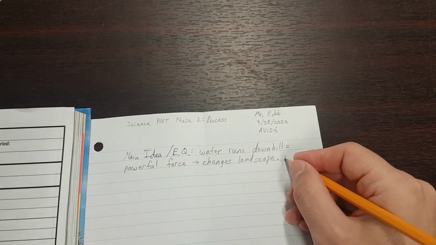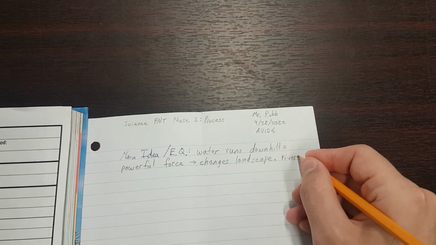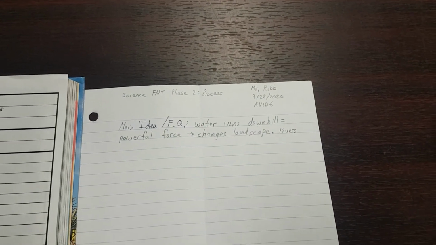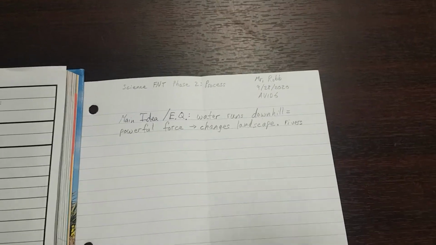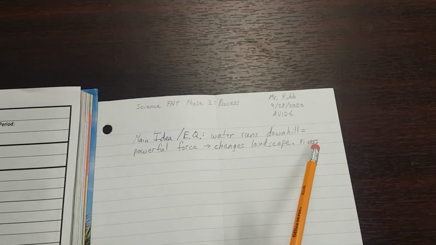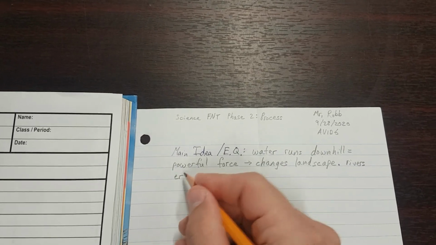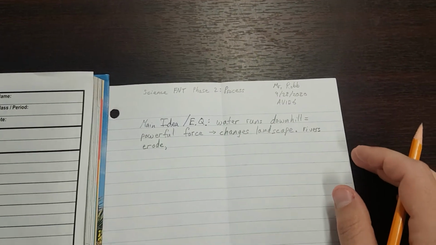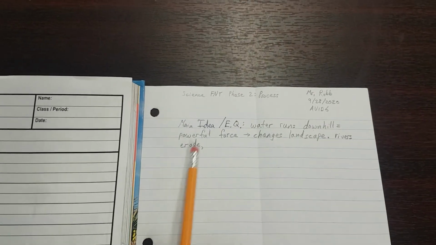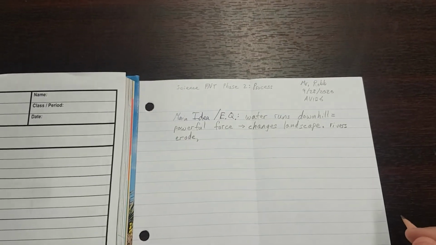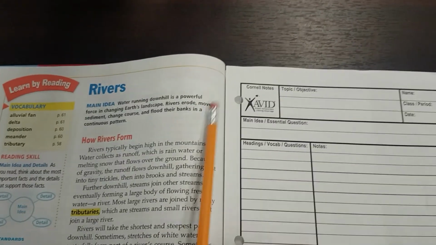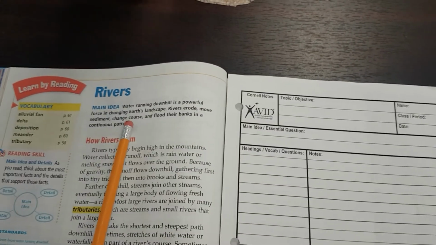Rivers, RIVERS. Notice I'm not doing capitals because I don't want myself to think that these are complete sentences. I want myself to realize these are just notes. Rivers erode, ERODE. We remember from our last time that erosion or erode means to carry sediment away. Move sediment. Well, wait a minute. Erode is moving sediment. We're not going to write that.